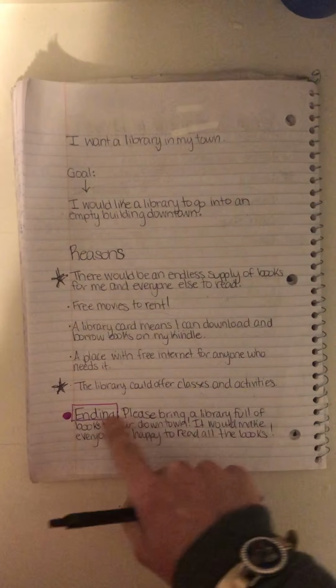So this is going to be the very end of my letter. After I say everything, my goal, my reasons, and my details, I'm going to end my persuasive letter by saying, please bring a library full of books to our downtown. It would make everyone so happy to read all the books. So this is what I'm going to add.